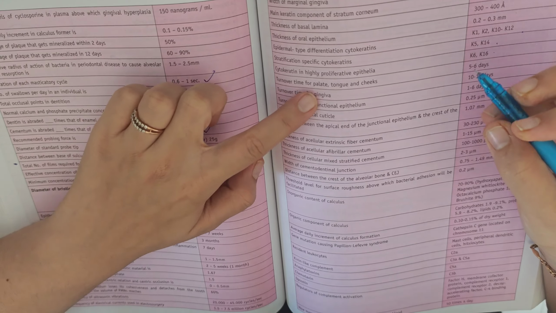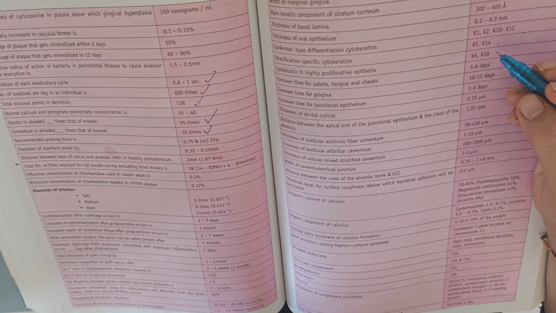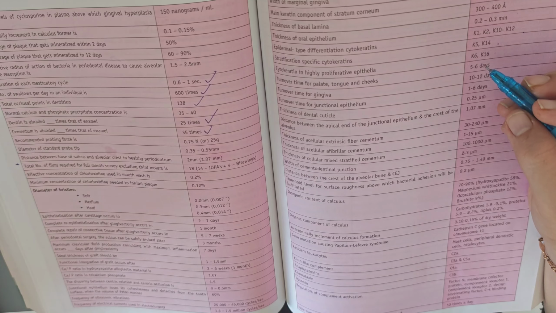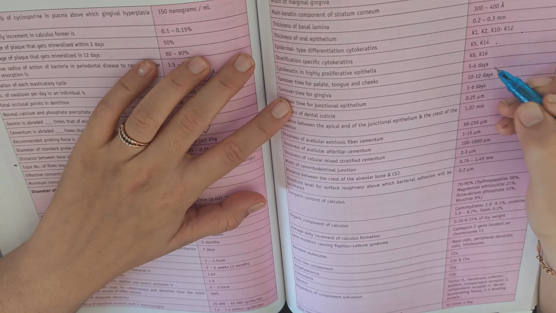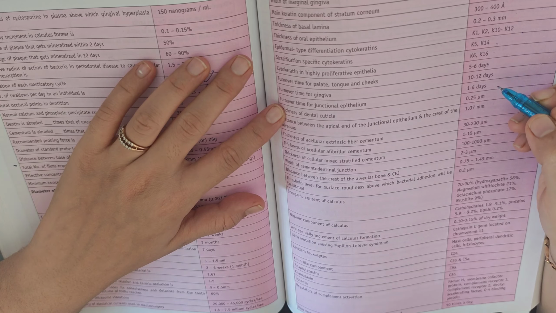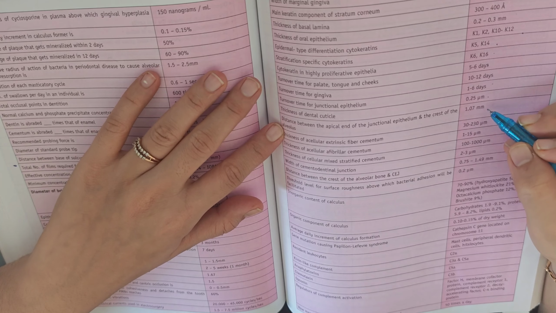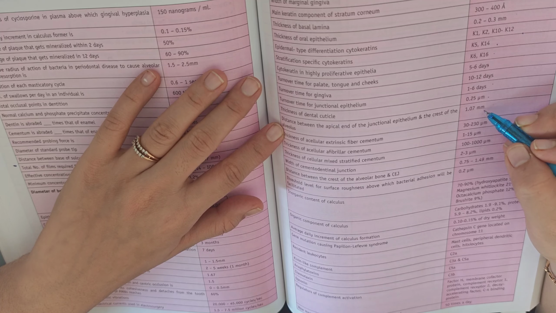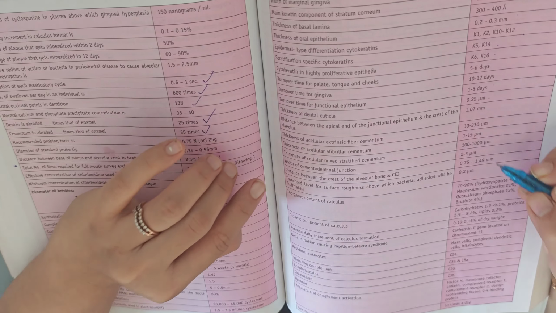So turnover time for palate, tongue and cheeks 5 to 10 days. Turnover time for gingiva 10 to 12 days. Turnover time for junctional epithelium 1 to 6 days. Thickness of dental cuticle 0.25. Distance between the apical end of the junctional epithelium and the crest of the alveolus 1.07 mm. Thickness of acellular extrinsic fiber cementum is 30 to 230 micrometer.